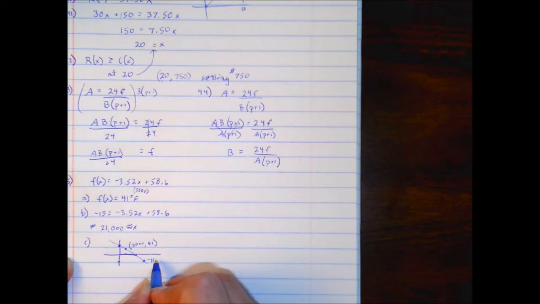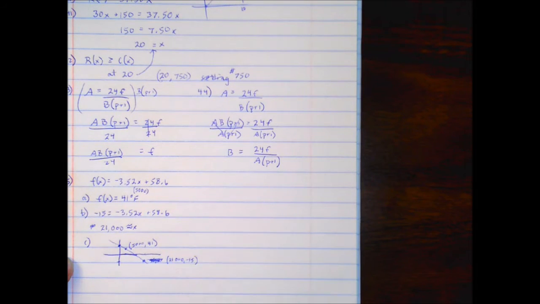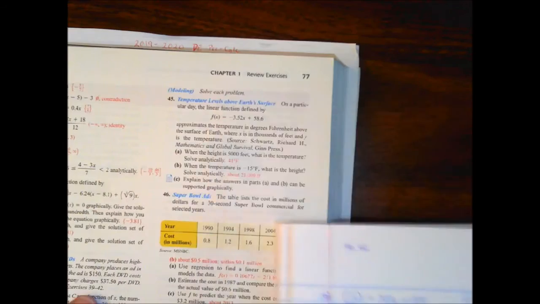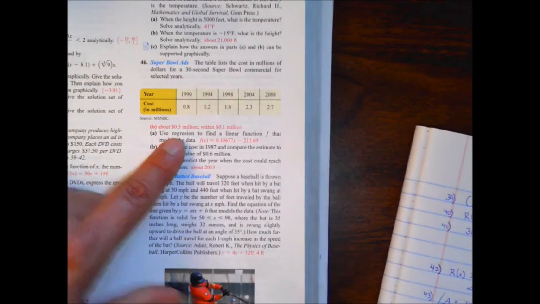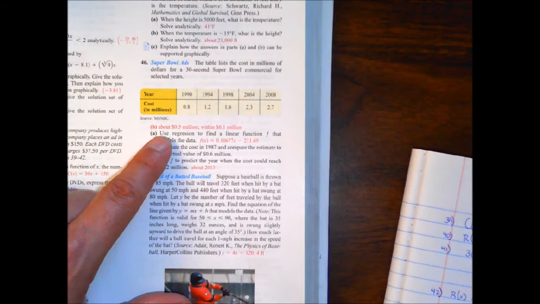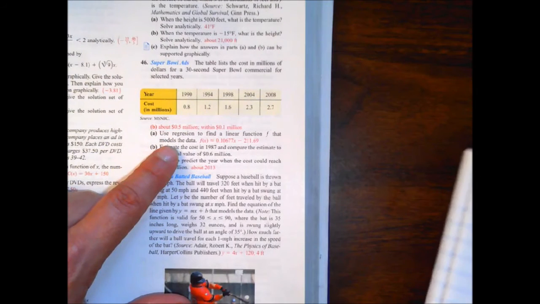Okay, so this is one where you're going to use a regression line, use Desmos basically to figure it. So you plug into Desmos, table 1, and you're going to use y1 tilde mx1 plus b. Okay, so you're going to do that in Desmos. And then you get an equation roughly about 0.107x, if we round it, minus 211.69.